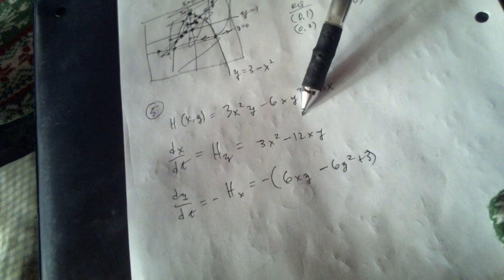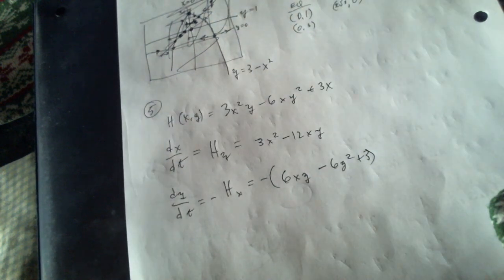You don't need those H's in between. You just have dx/dt equals this, dy/dt equals this. That guarantees that this will be the Hamiltonian surface, if you took these and did the antiderivatives, if you did the integrals. But you don't have to do that if you took your partials correctly.